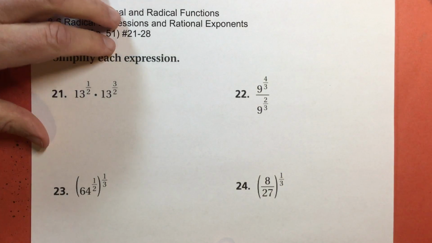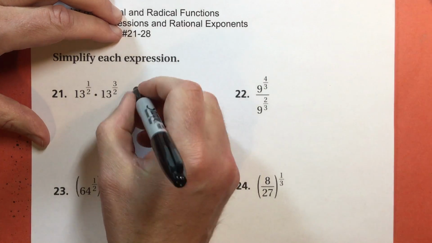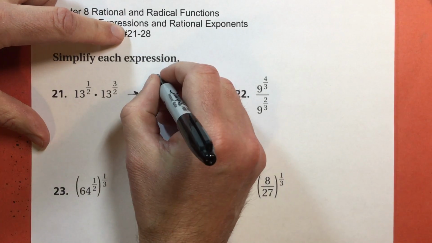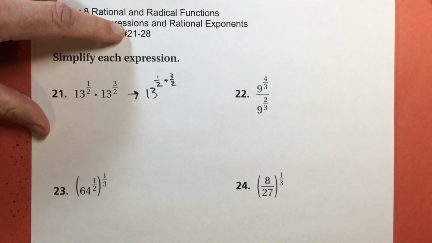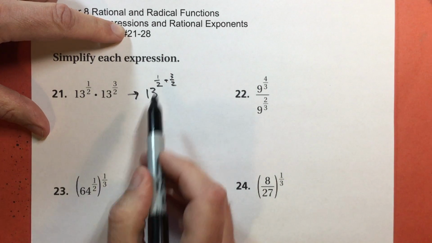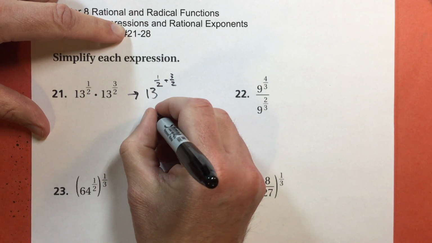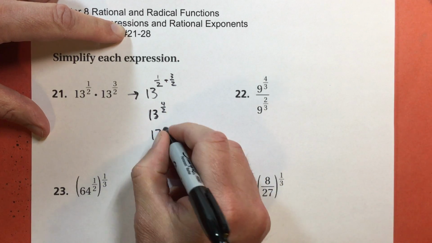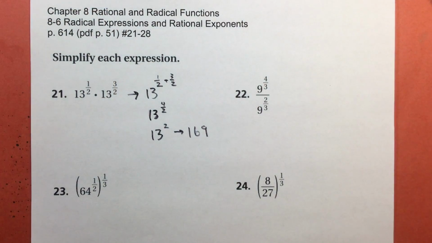For number 21, like I just said, this is the product of powers. So I keep the same base, which is 13, and I add the exponents. The exponents are 1/2 plus 3/2. Now I need to simplify. 1/2 plus 3/2 is 4/2, and 4/2 can simplify to 2. And of course, 13 to the second power equals 169.